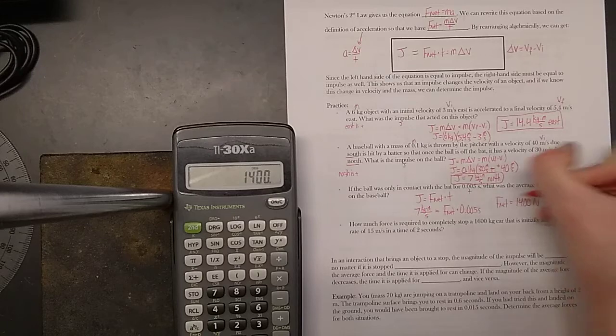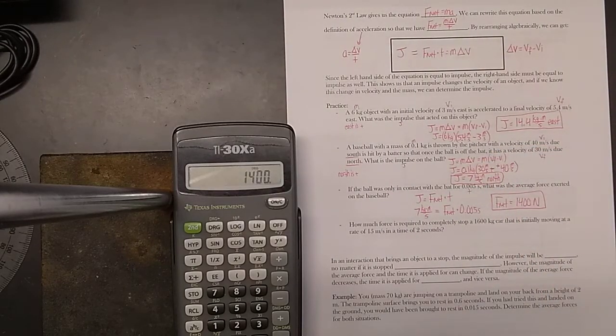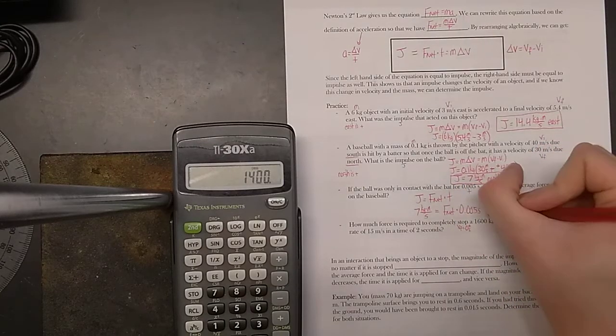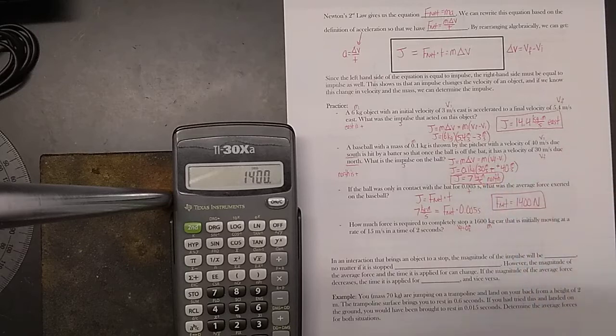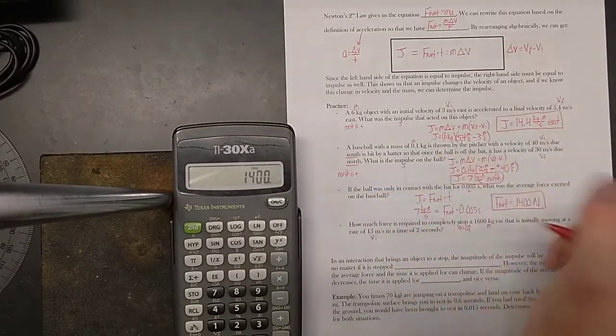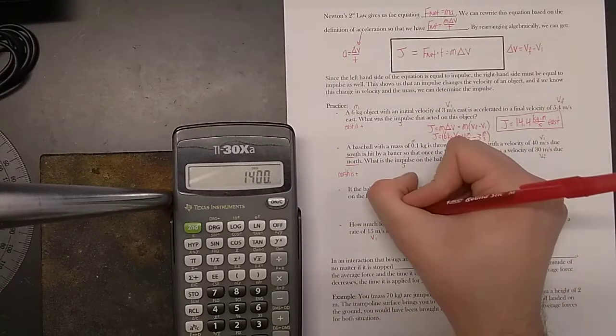Pretty strong force. How much force is required to completely stop a 1,600 kilogram car that is initially moving at a rate of 15 meters per second in a time of 2 seconds? We're trying to stop a car. That means that the final velocity must be 0. It's stopped. The mass of the car is 1,600 kilograms. It's initially moving at 15 meters per second. That's VI, and here's the time. Notice that right here, we're looking for the net force.